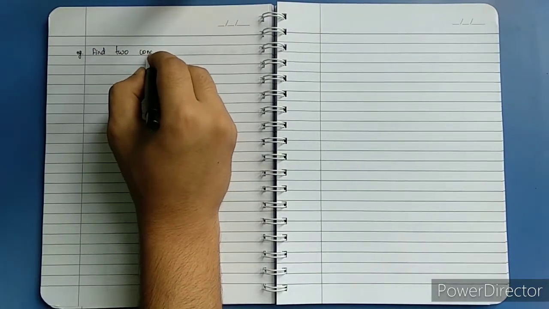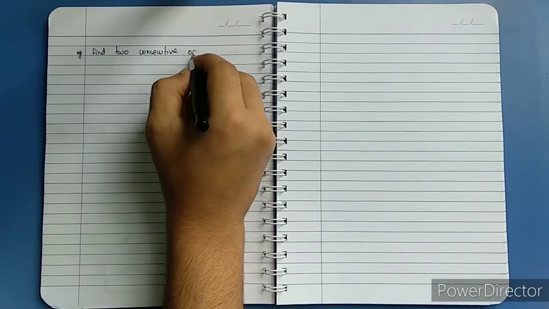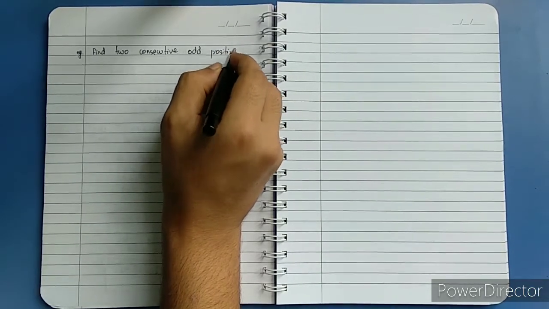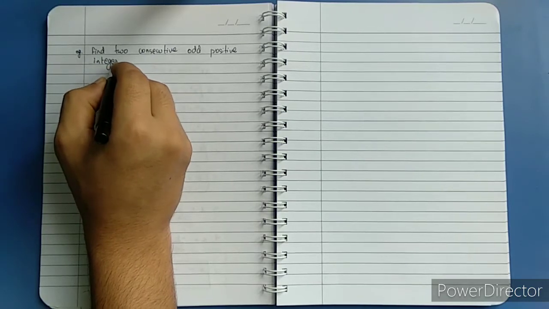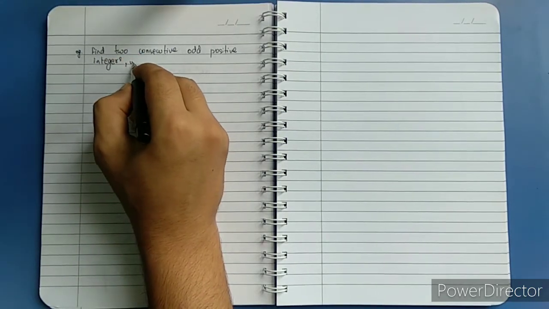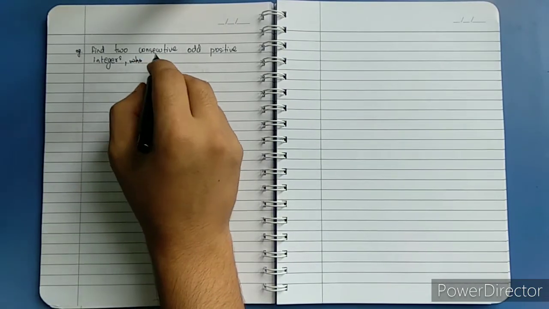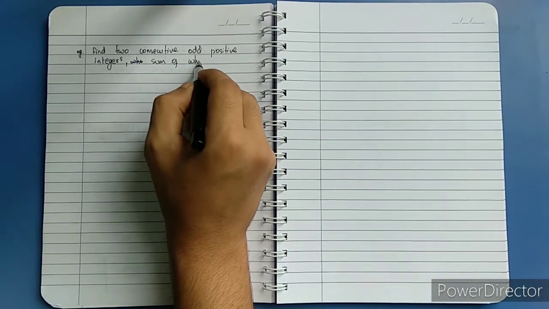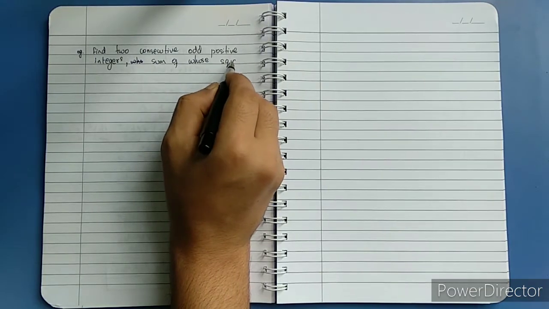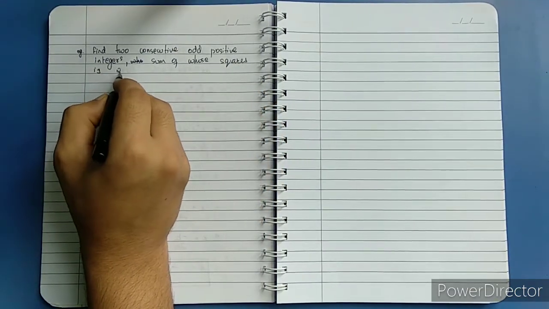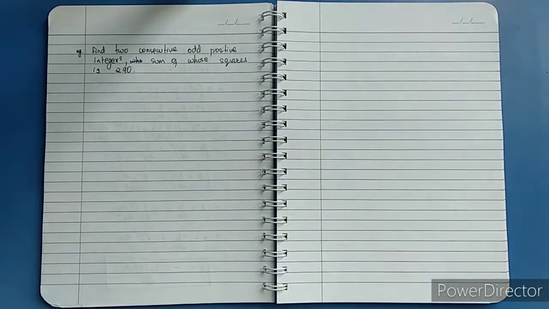Find two consecutive odd positive integers, sum of whose squares is 290. So two consecutive odd positive integers. So let's say 5 if we consider. So 5 is one odd positive integer. Then the next consecutive odd integer is 5 plus 2, that is 7. So if we take x as one of the odd positive integers, then the next odd positive integer will be x plus 2.